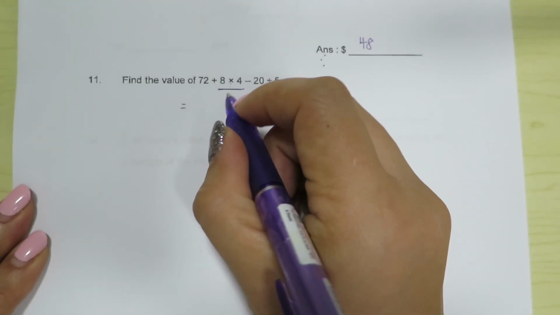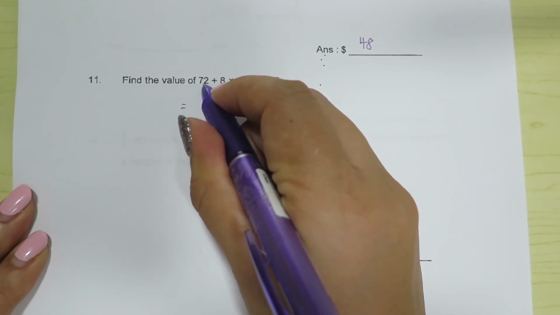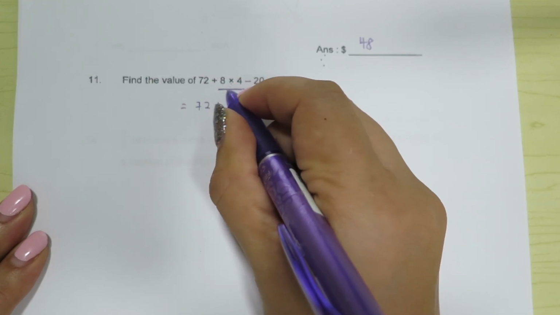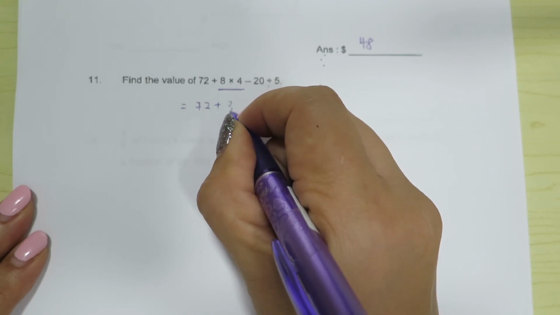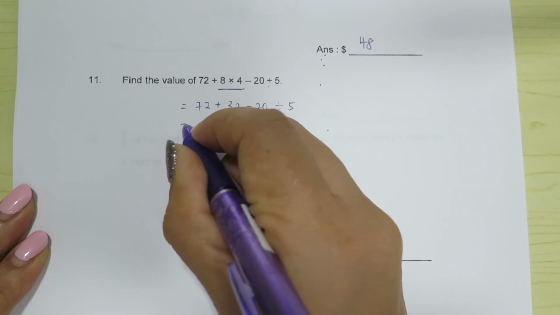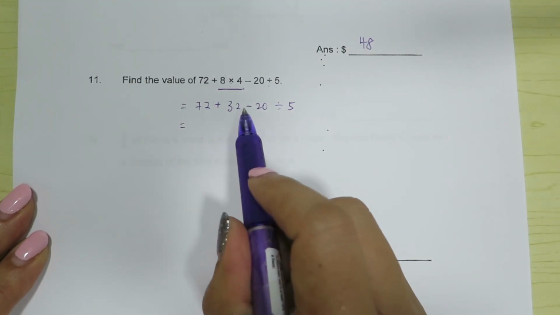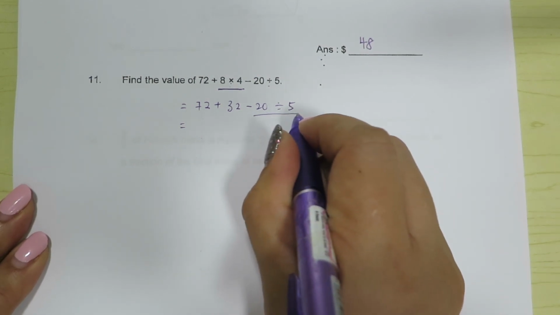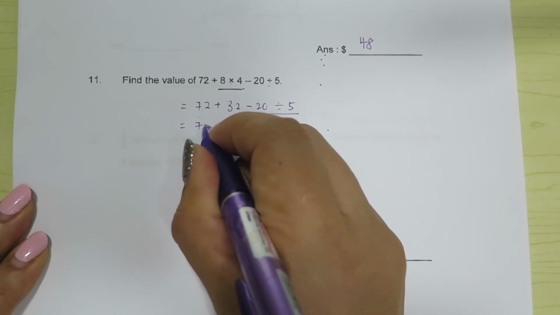So I see times first, so I'm going to work this out. What I'm going to do, I'm just going to rewrite the whole equation. So 72 plus, and I'm going to work this out: 8 times 4 is 32. Continue, minus 20 divided by 5. Let's go on. Next, I have plus, minus, and divide. Okay, so I need to do the divide next, okay? Let's underline. Everything else I'm going to copy down.